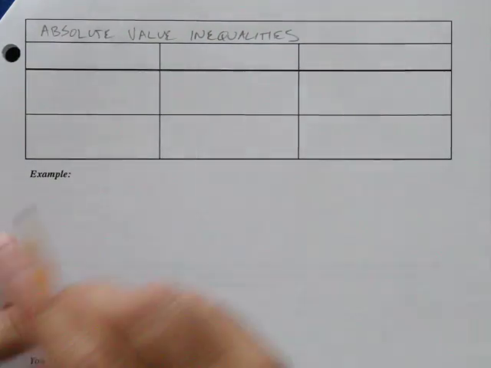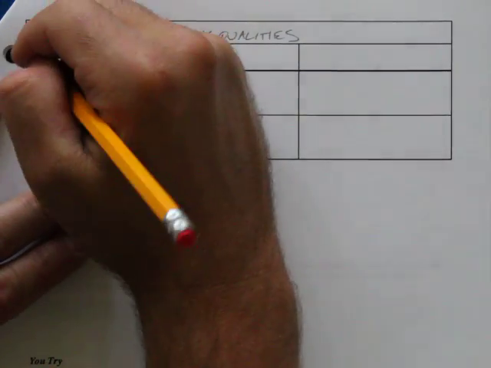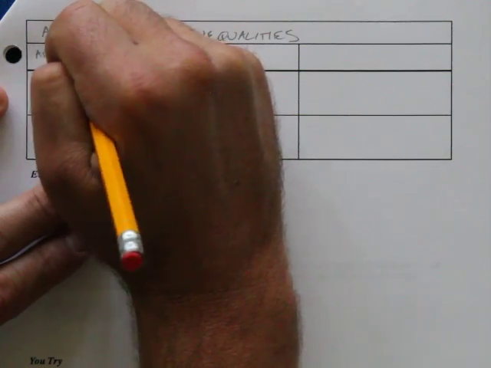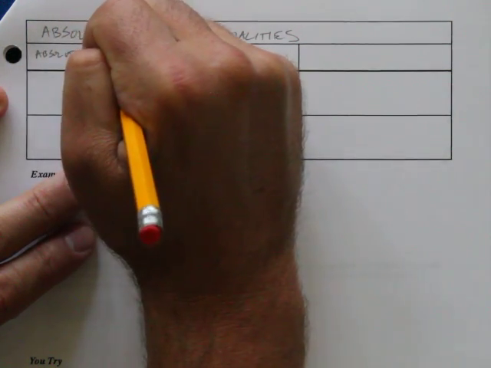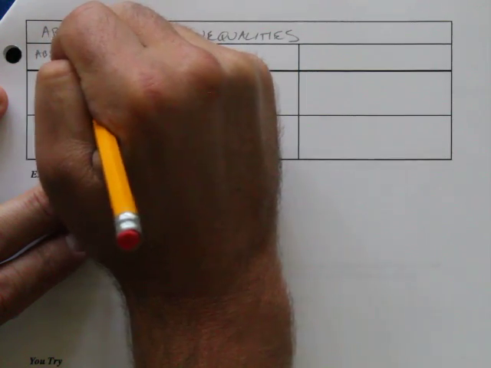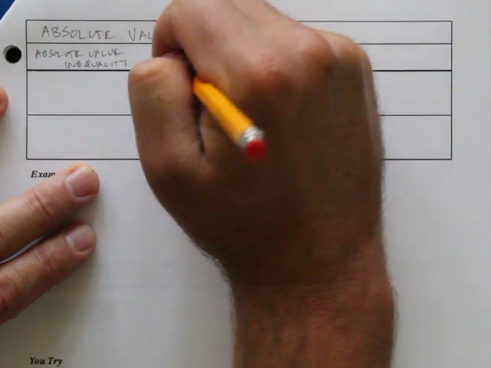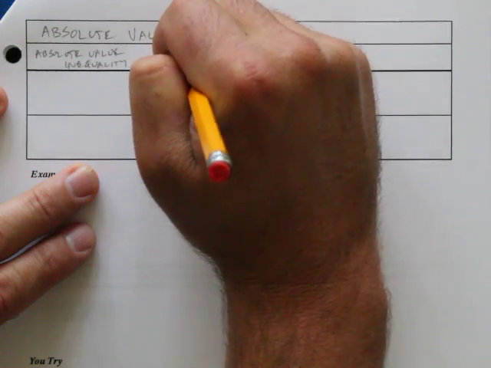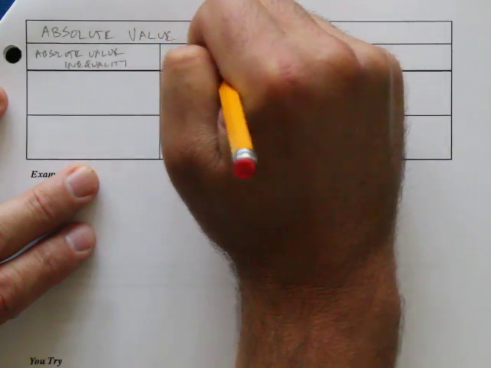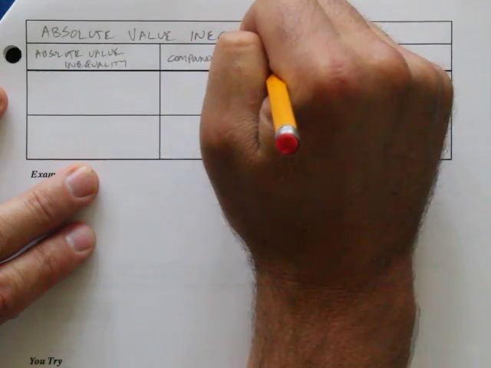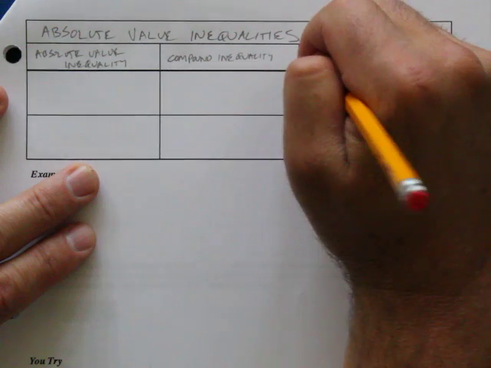Now, we're going to write the inequality here. This says absolute value inequality. We're going to write the compound inequality. And we're going to write an example.